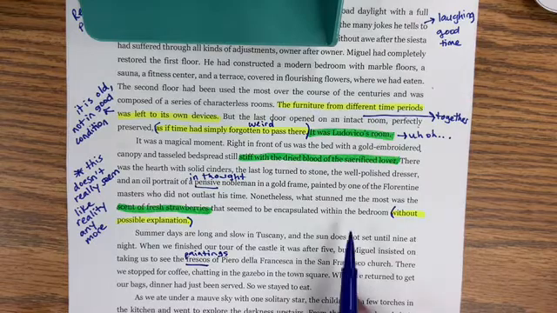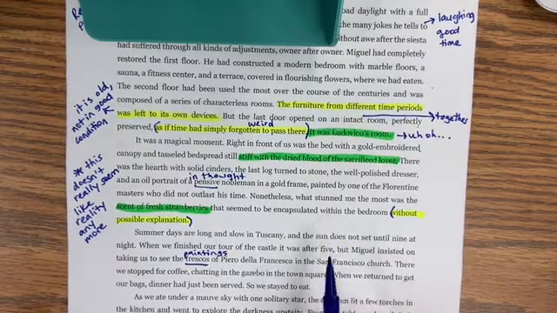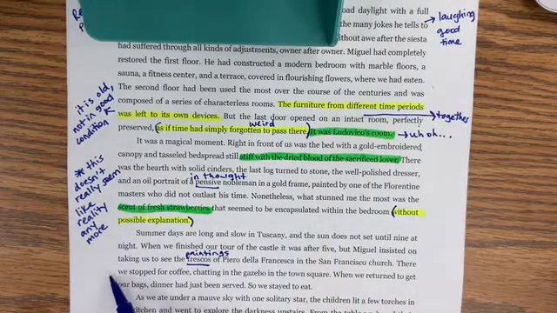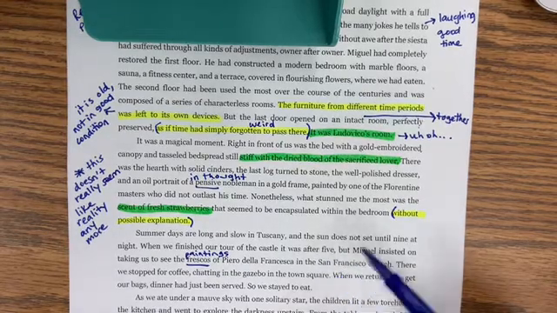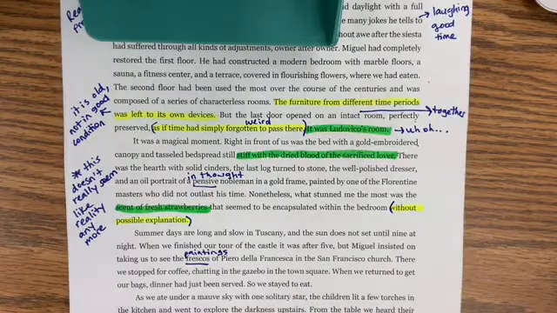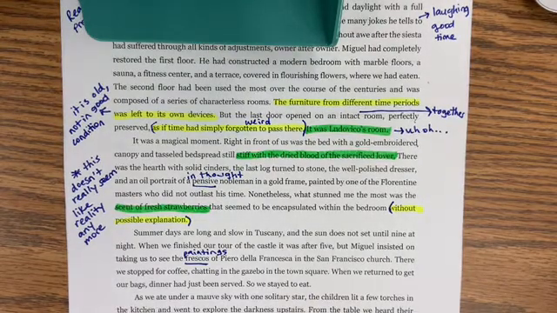Again, it kind of feels like we're shifting back and forth. We just said that it doesn't seem like reality, but now it feels like we're back to present time, right? He says summer days are long and slow. Miguel insisted on taking us to go see these paintings.